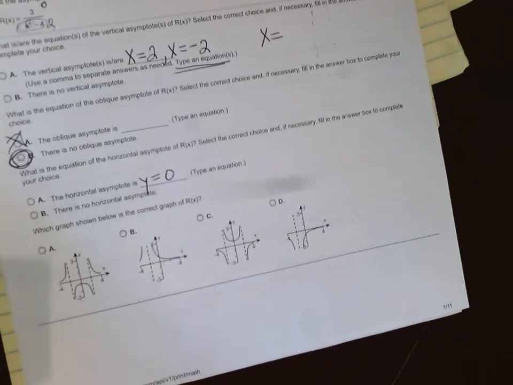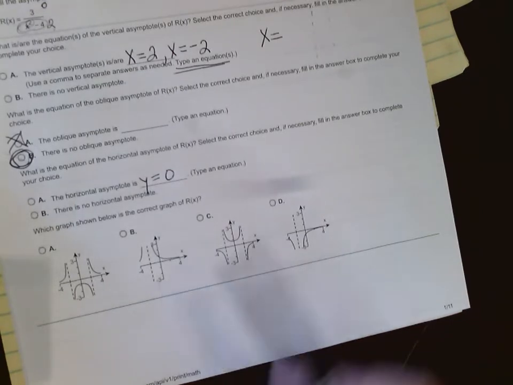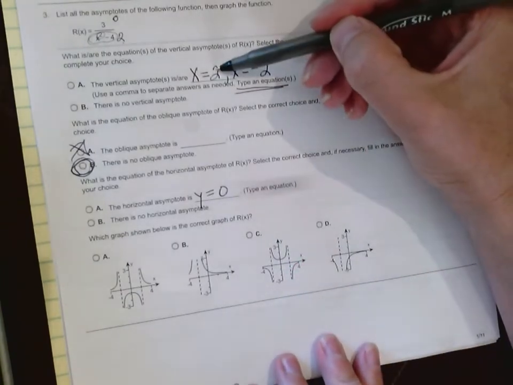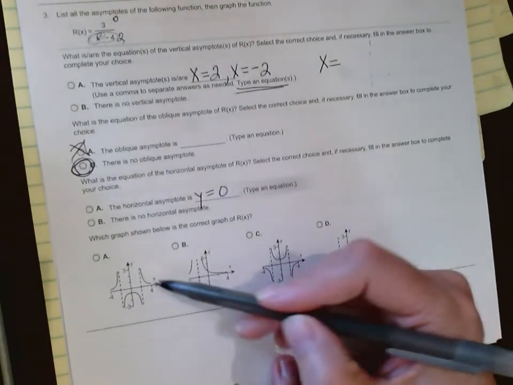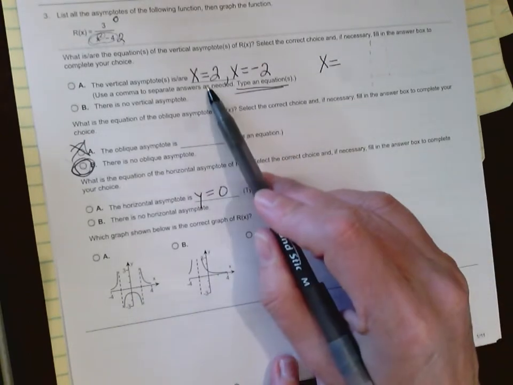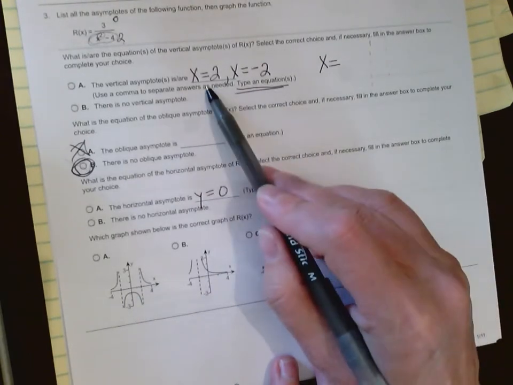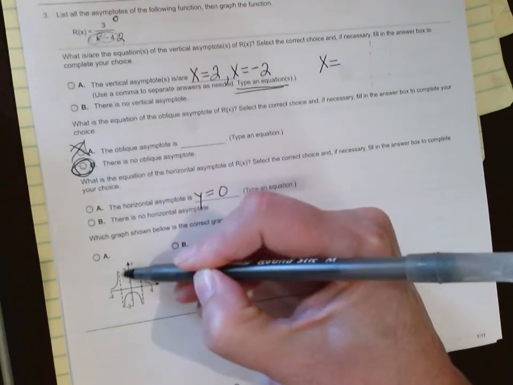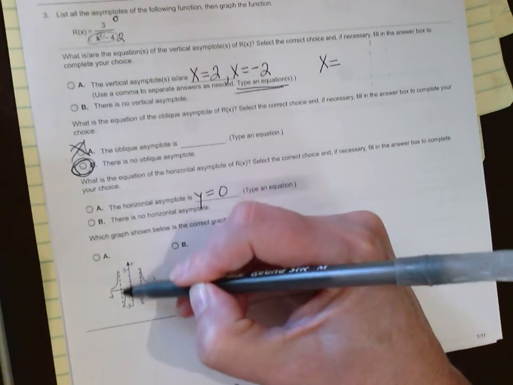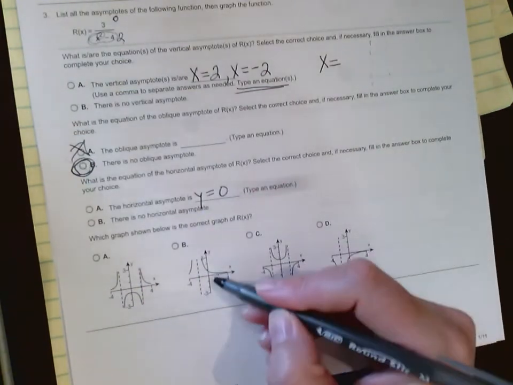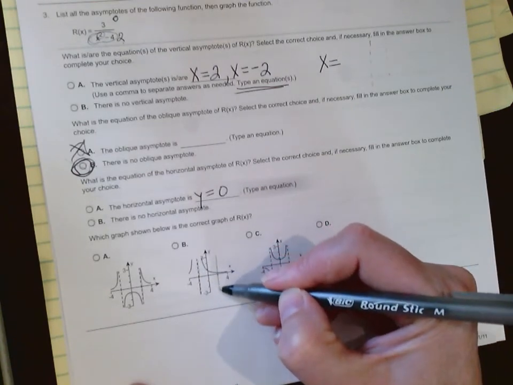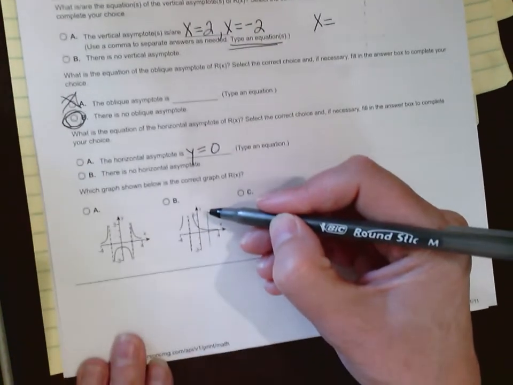Now, we want to pick out what this looks like. And you could type this into your calculator, but look, we know that there are vertical asymptotes, which means these dotted lines at 2 and negative 2. There are 2 of them. So look, this one has an asymptote here at 2 and at negative 2. But look at this one, where it has an asymptote at negative 2, but it does not have that asymptote here at positive 2.